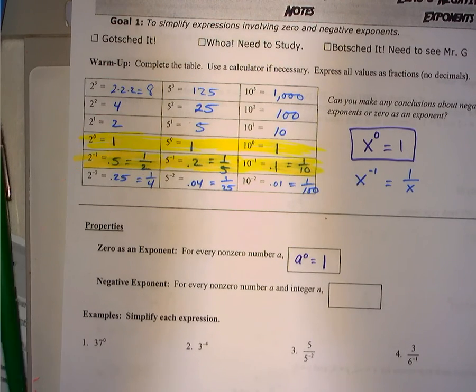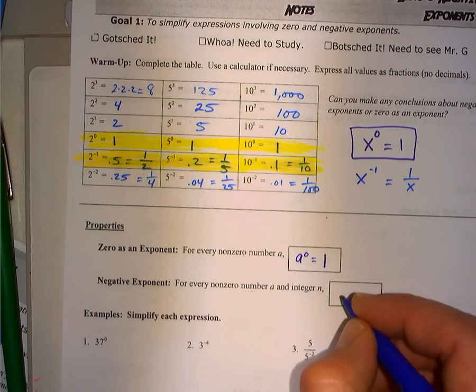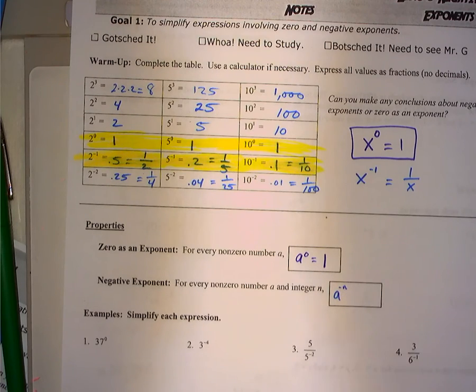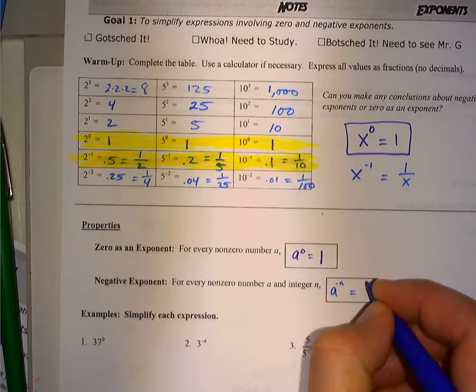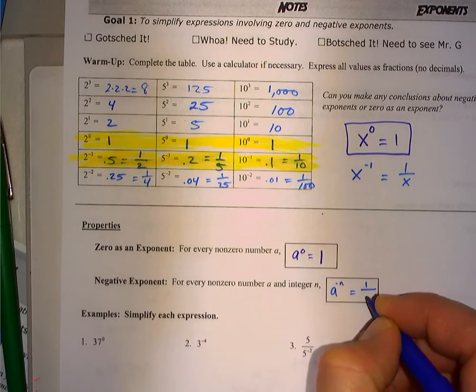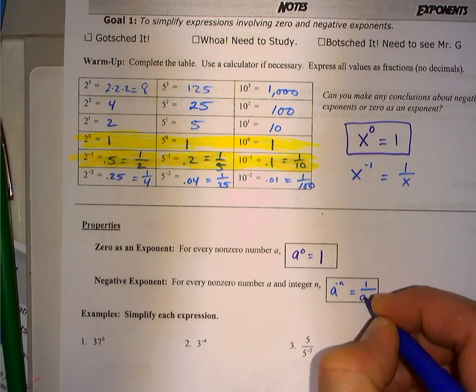And that's the negative exponent rule. It says for every non-zero a, and if I have an integer n, if I have a to the negative n power, then I'm going to get 1 over a to the n.